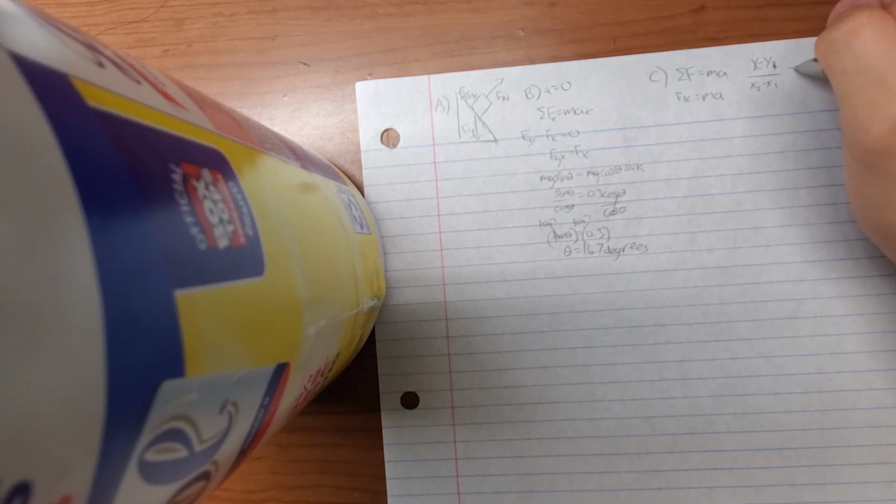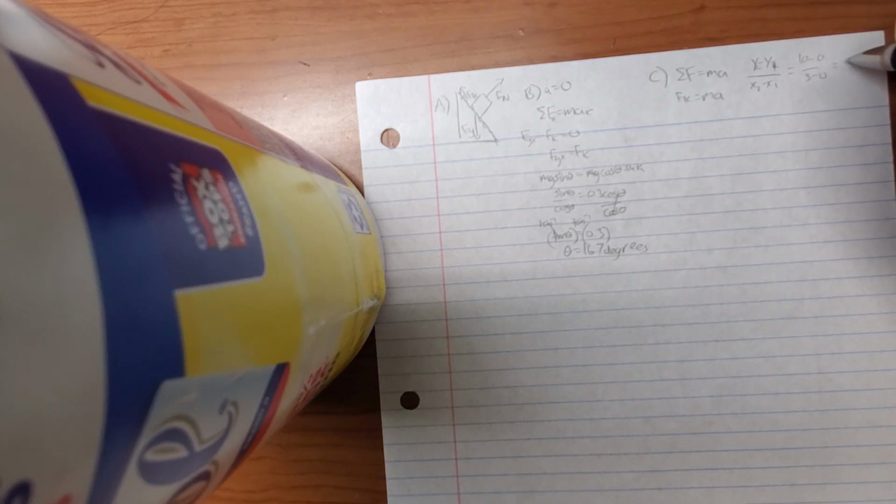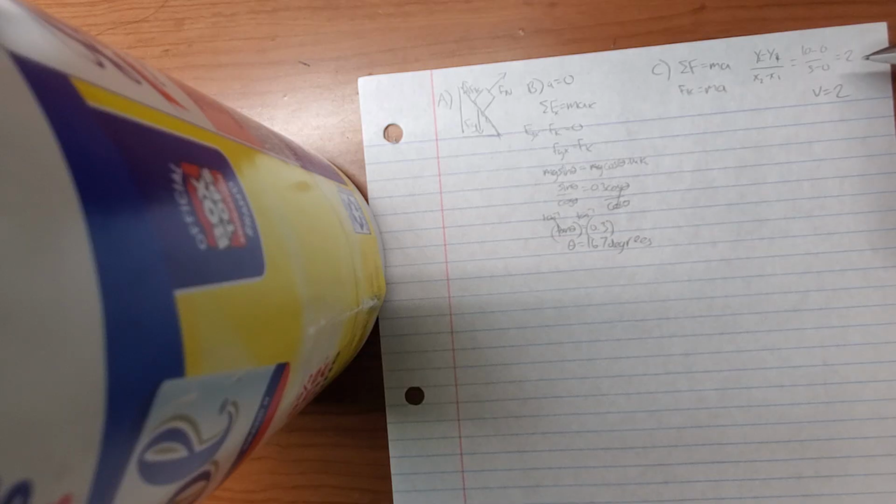x2 minus x1, or change in y over change in x, which would be the slope, which is the velocity of a position time graph. Let's do 10 minus 0 over 5 minus 0 equals 2. v equals 2. Got that?